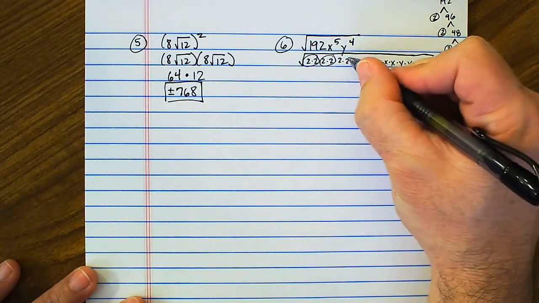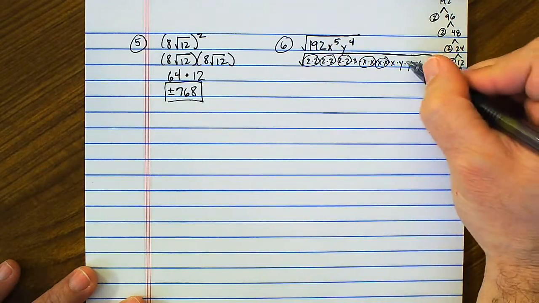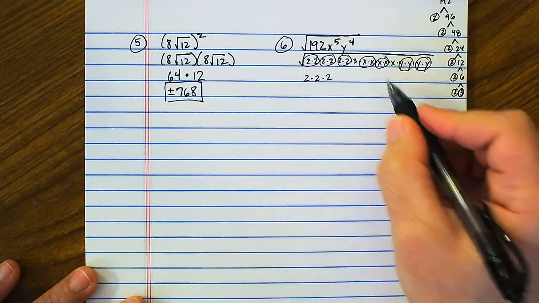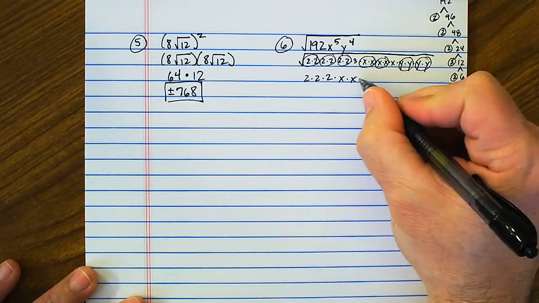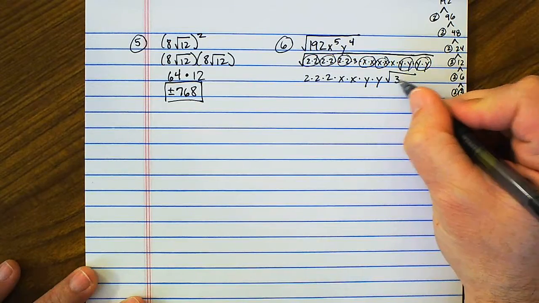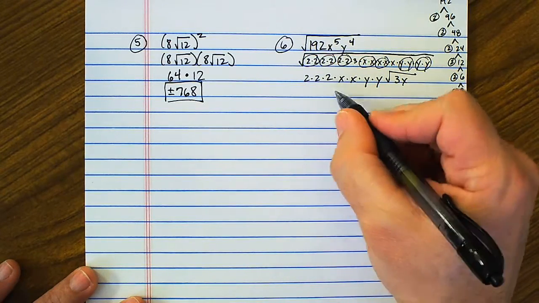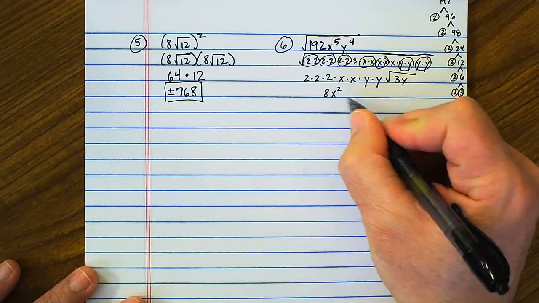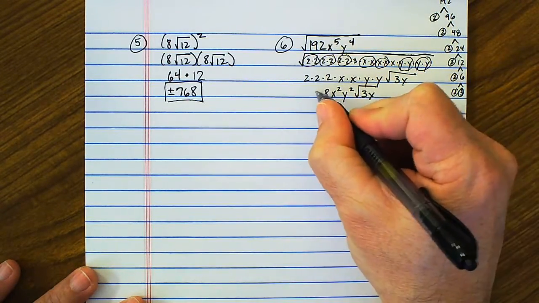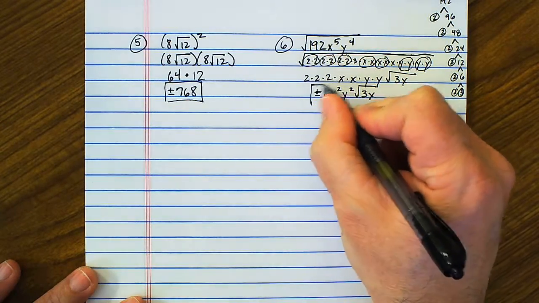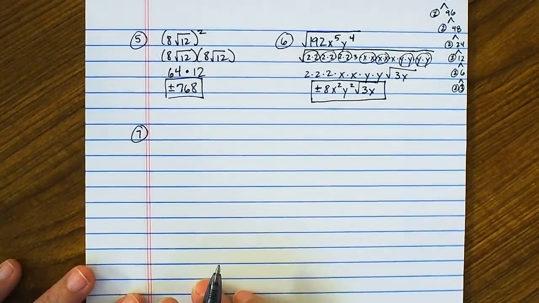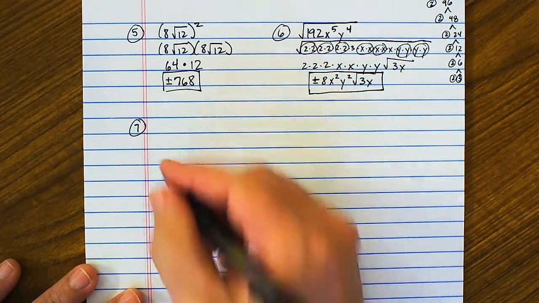Circle my pairs. Pair, pair, pair, pair of x's, pair of x's, pair of y's, pair of y's. 2, 2, 2 comes out. X, X comes out. Y, Y. And then look what's left underneath. A 3 and an x. So 2 times 2 is 4, times 2 is 8, x times x is x squared, y times y is y squared, radical 3x, slap the plus minus sign on the front. Again, I'm going fast because there are a lot of questions here.